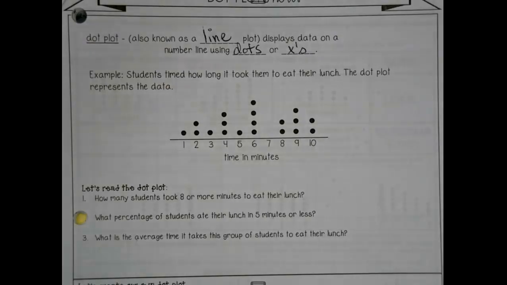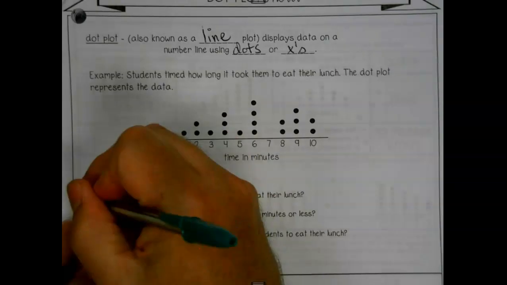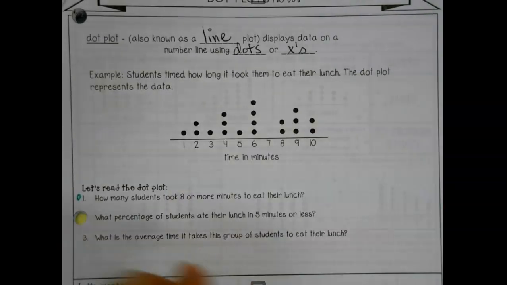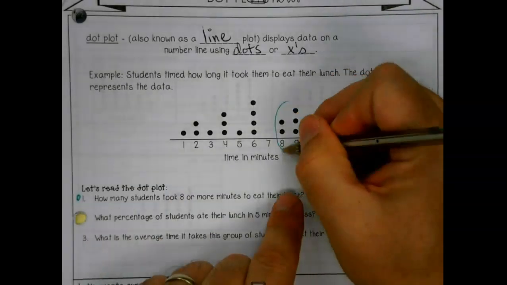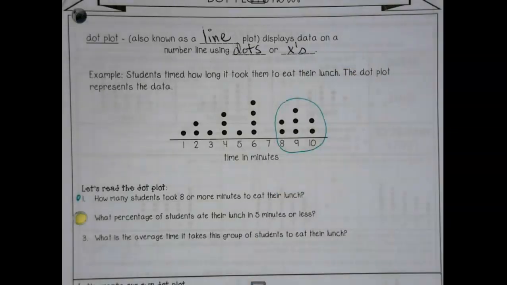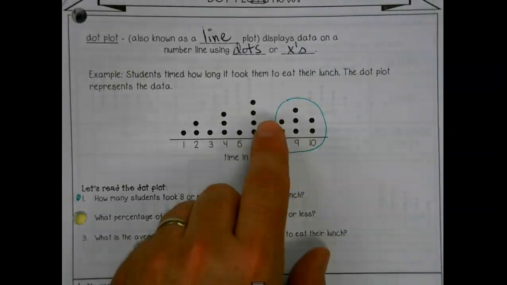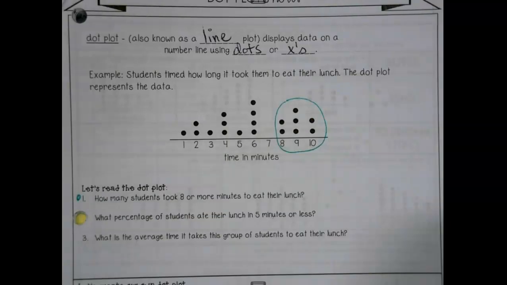So just like we've had in the other ones, how many students took 8 or more minutes to eat their lunch? I'm going to color code here. So we'd basically just be looking at that group. So 1, 2, 3, 4, 5, 6, 7. Okay, we're not looking for percentages or anything yet. We might get to that.